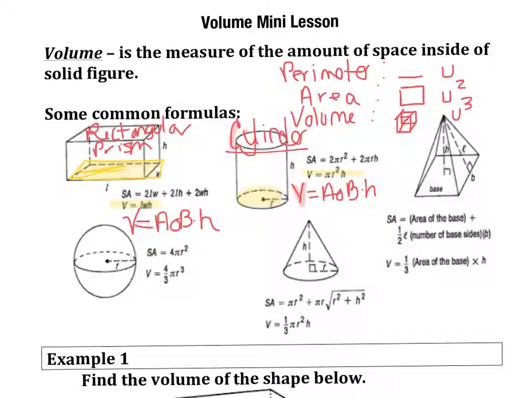That brings us then to pyramids. I want you to look at the formula down here for the volume of a pyramid. You'll notice it says 1/3 area of the base times the height. That's very similar to the other ones we've talked about. So this is a pyramid. Let's write that over here. Again, if you can find the area of the base, which I refer to as AOB, as you saw in the previous two formulas, and then multiply it by the height, the only difference is for a pyramid, it's 1/3 of that area of base times height.